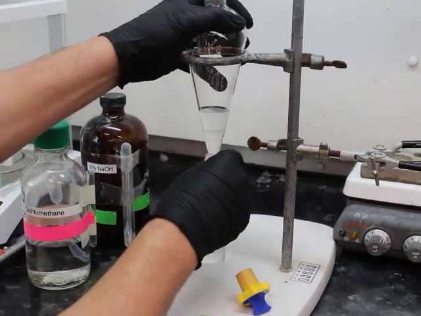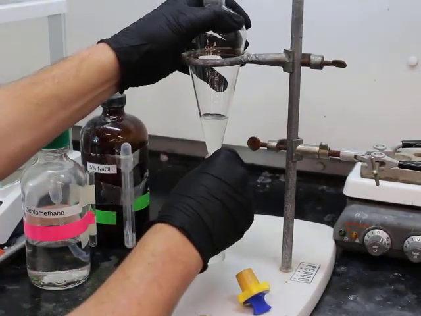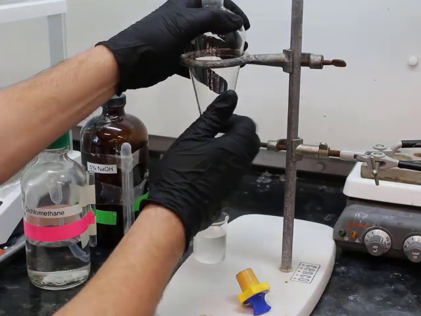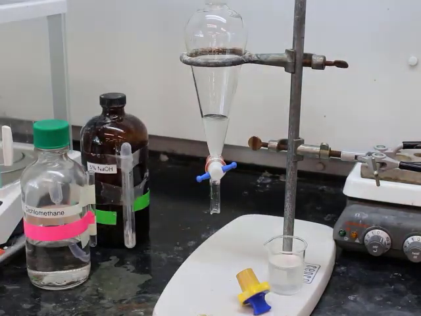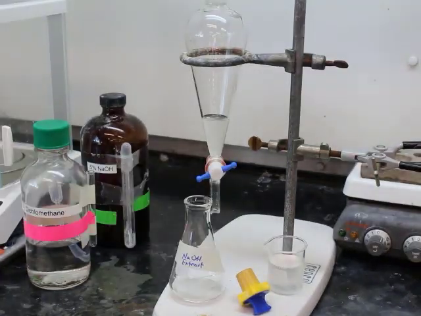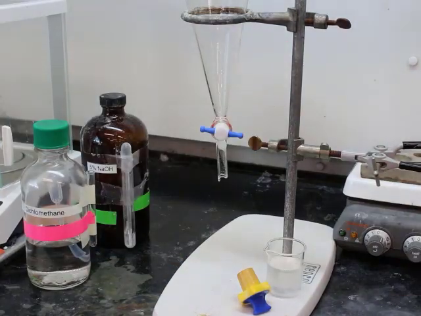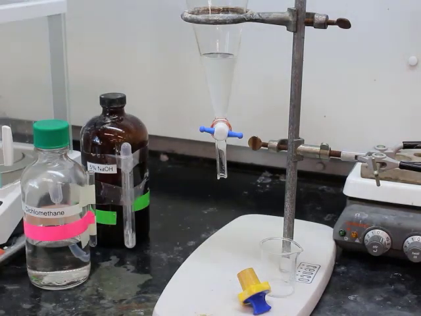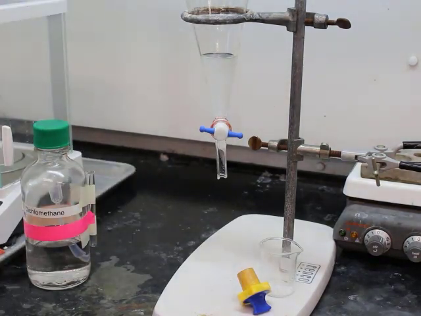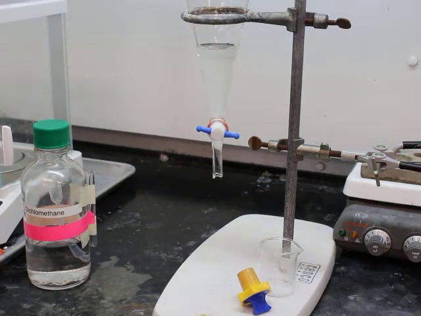There we go. So we still have a little bit left. You can barely tell the difference in the two layers. So there's our bottom layer, which based off of density, I hope you know, is your dichloromethane layer, your organic layer. And then separated out the basic layer, put our organic layer back in that separatory funnel, and so now we're going to perform the sodium hydroxide extraction.